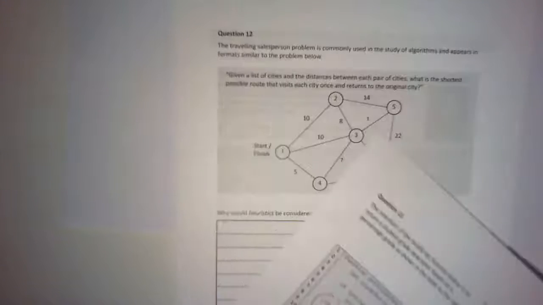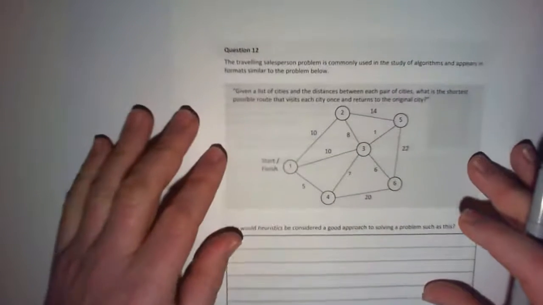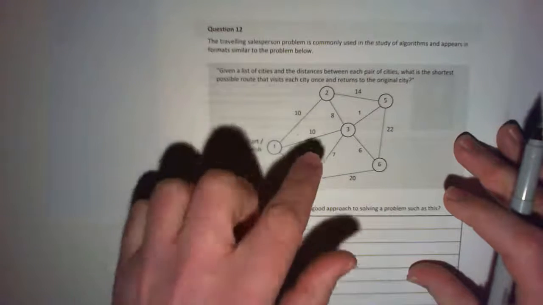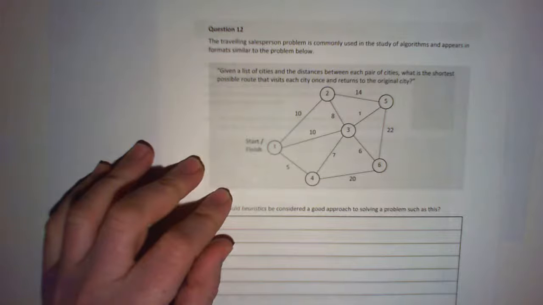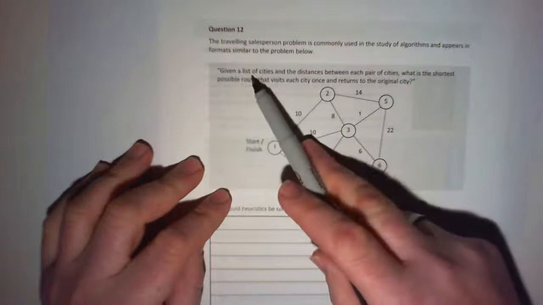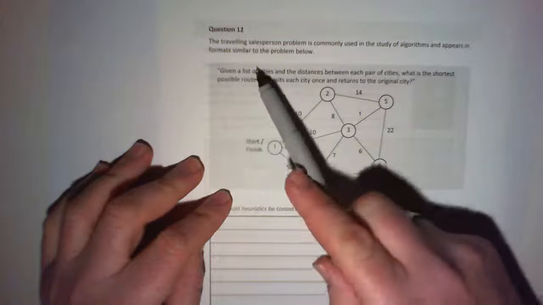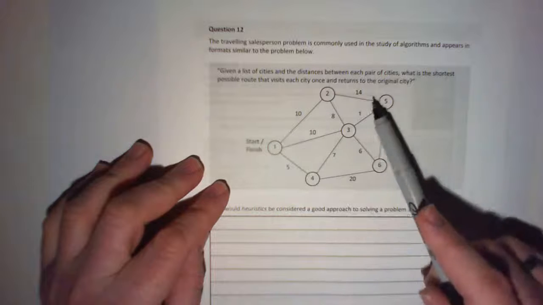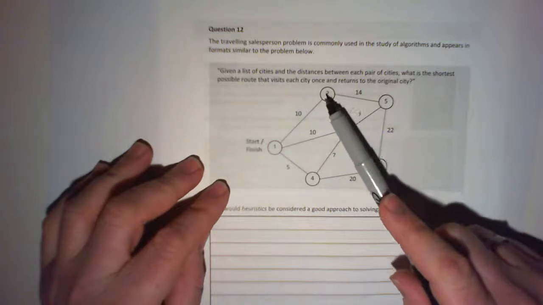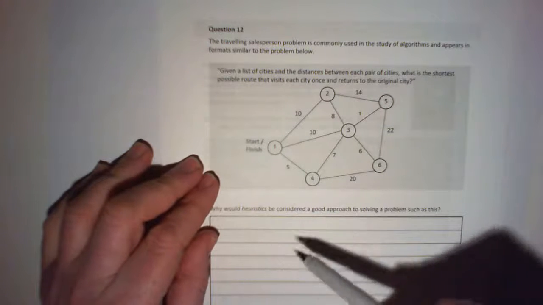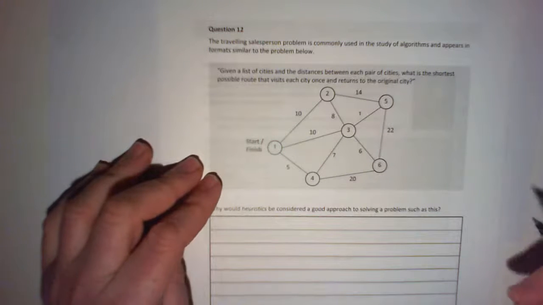Okay, and the last one, I think, yeah, before section B. So we'll do section B the next video. So question 12. Okay, so what we have here is the traveling salesman problem is commonly used in study of algorithms and is formatted as follows. Given a list of cities and distance between each pair of cities, what is the shortest possible route that visits each city once and returns to the original city? Why would heuristics be considered a good approach to solving such a problem?